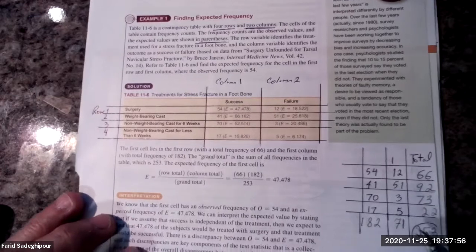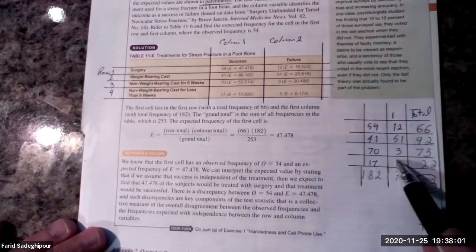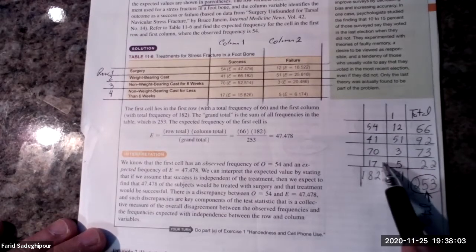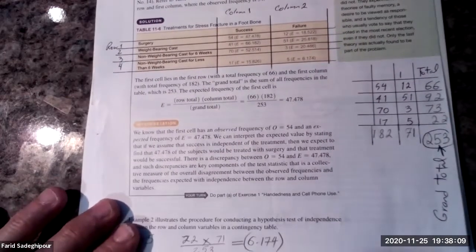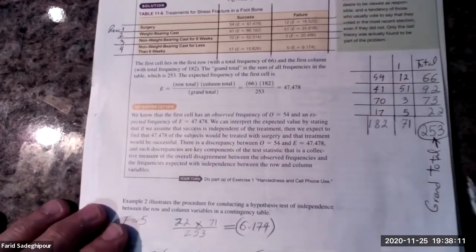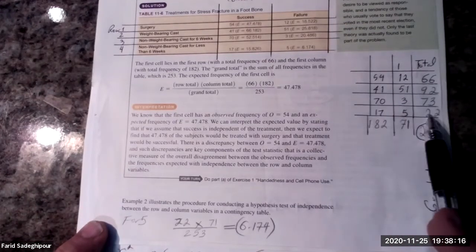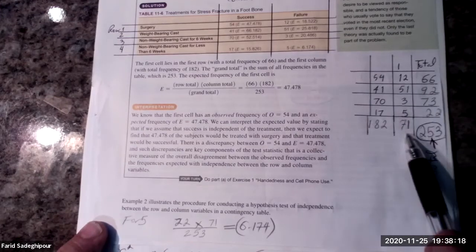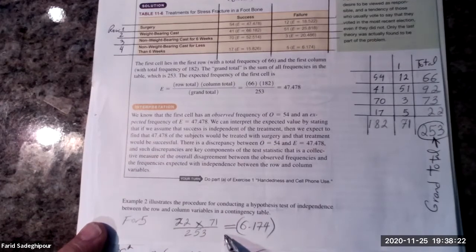For instance, let's say I want to calculate for 5. 5 is on this row, whose total is 22, and in this column, whose total is 71, divided by the grand total.